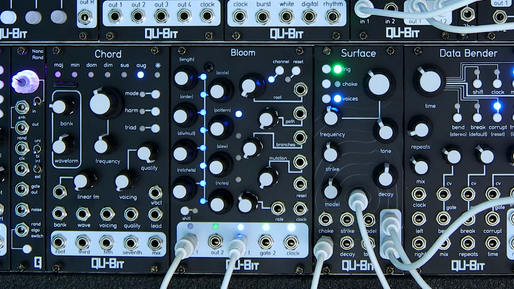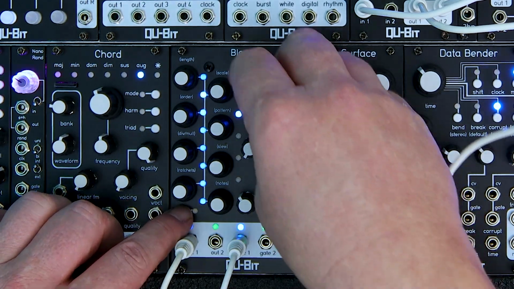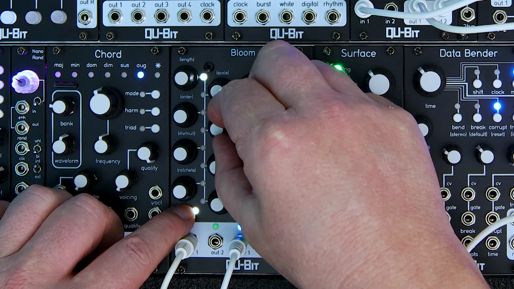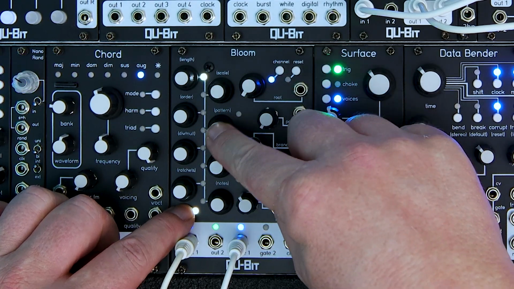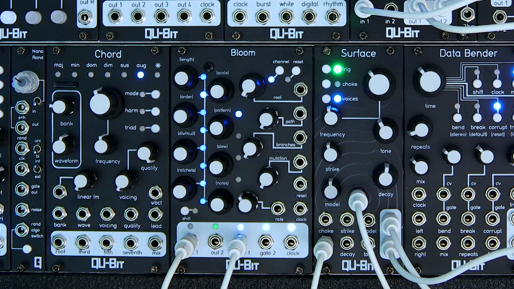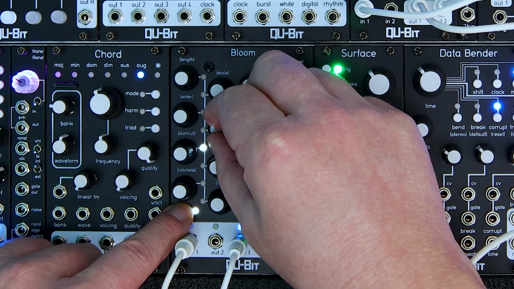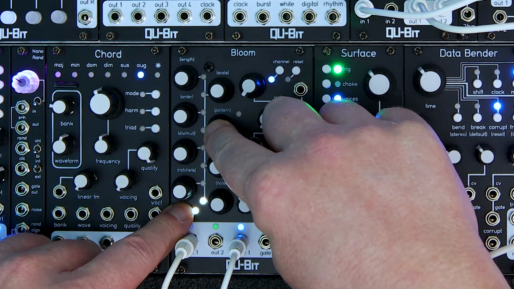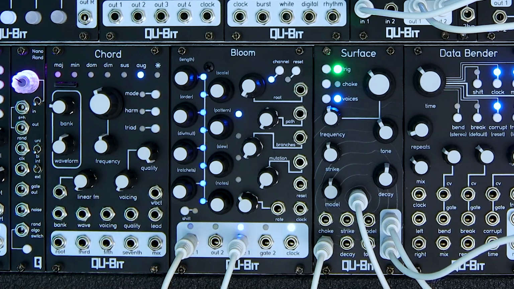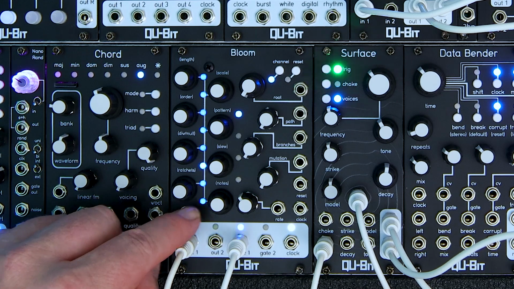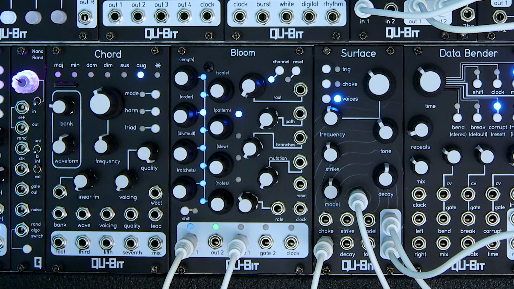I deactivated that step there. Okay, so now I'll go back to number 1. Click that. There's pattern 1. So now if I go shift and I'm going to load that one way down on 8, which I saved, click. So there you go, I copied that pattern to position 8 here.